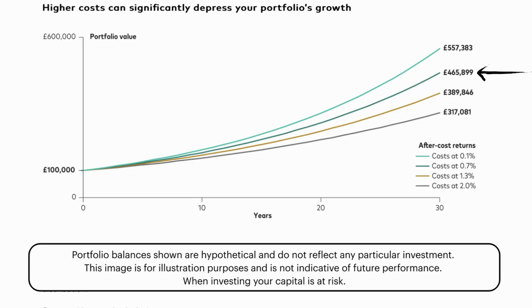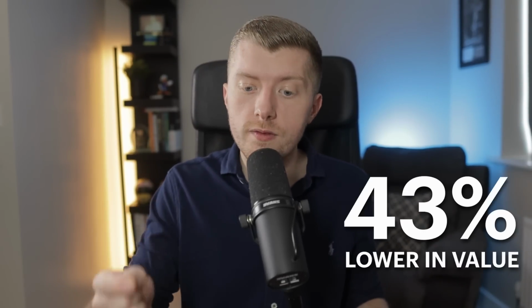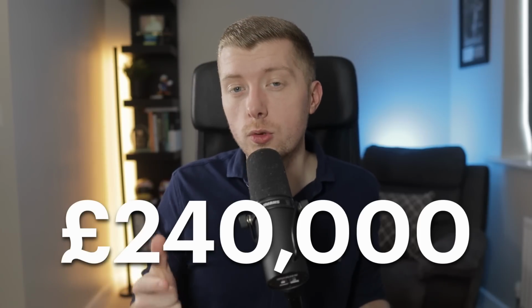£465,899. Go up to 1.3% a year in fees, and you're down to £389,000. And with fees at 2% per year, your portfolio would be valued at just £317,000. Seemingly insignificant numbers, but comparing the range of fees, which is just a difference of 1.9% from the best and worst scenario presented, you would have ended up with a portfolio 43% lower in value, or the equivalent of about £240,000 less. It's vitally important that you pick the right investment platform, you pick the right investment products, and you do so in a way where the fees are considered too.